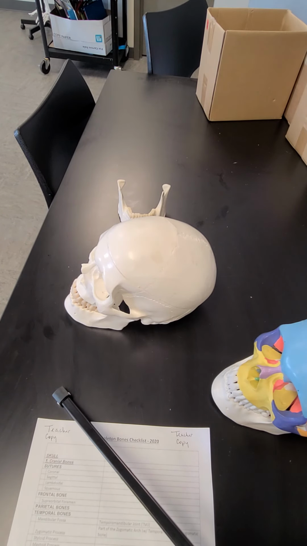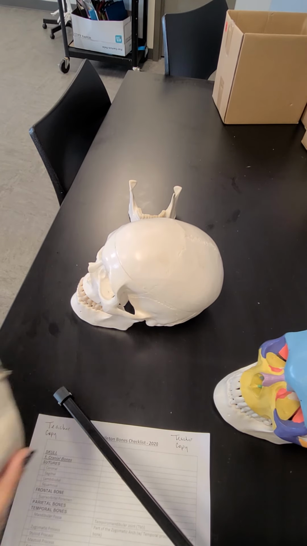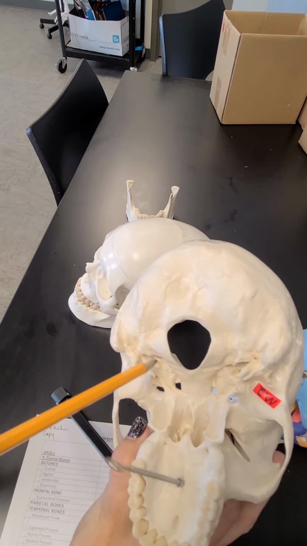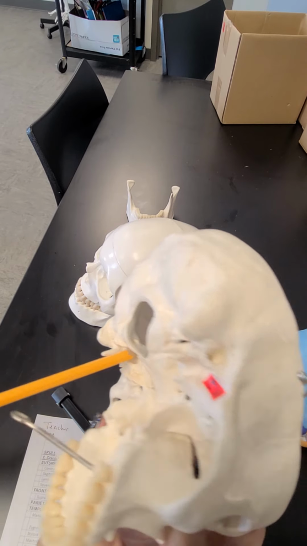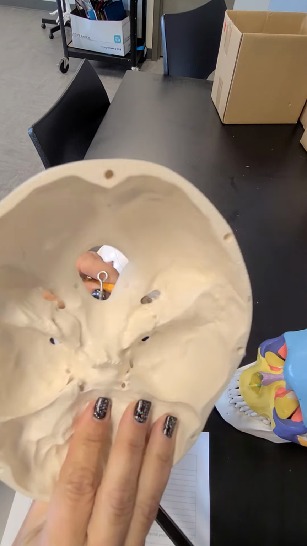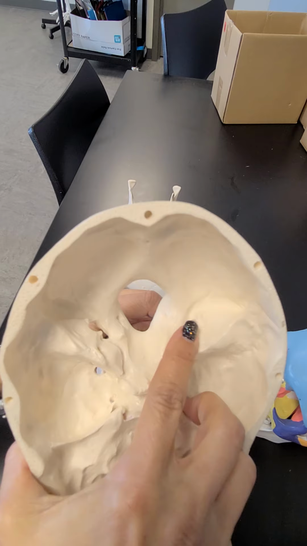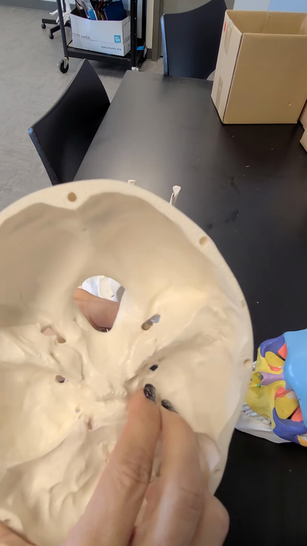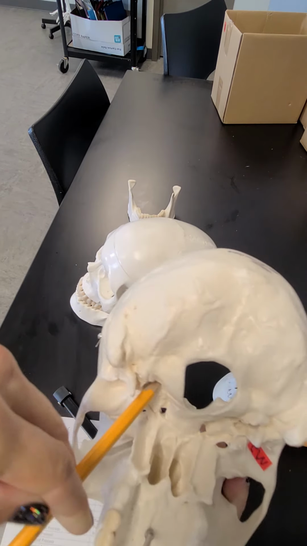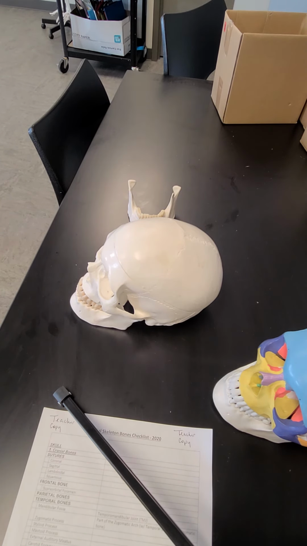And you can see the jugular foramen from the inside. You cannot see the carotid foramen from the inside. So if you look at this, I'm going to put my pencil in the jugular foramen, and you flip it over, and you can see the pencil right here. It's right here. Okay, so jugular foramen. Okay, that was everything on the temporal bone.